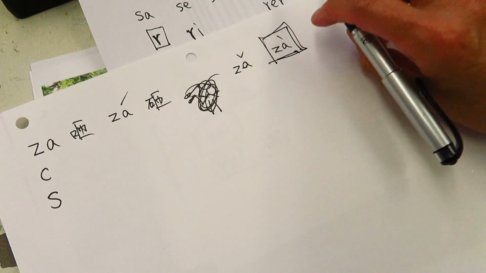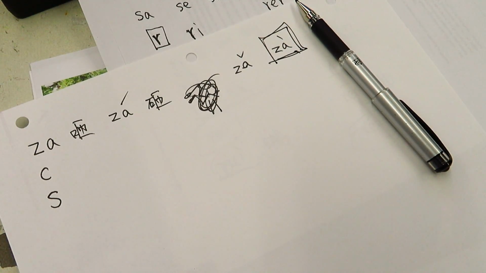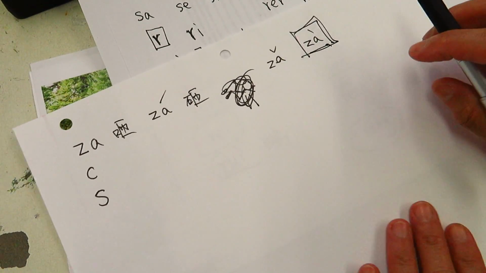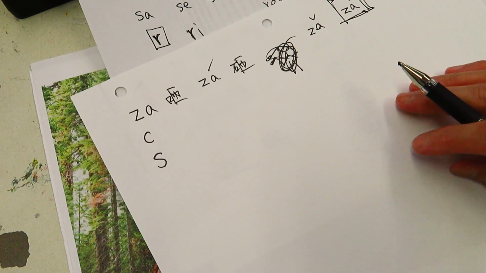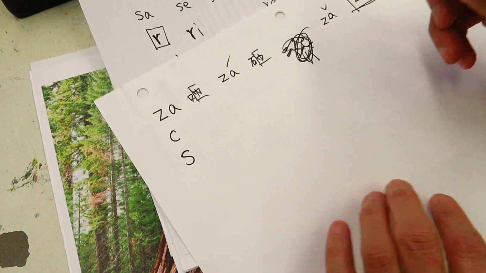So if you say za, people will laugh at you and say, "Oh, what is this foreigner? Gringo." Yes, gringo. Za, za.